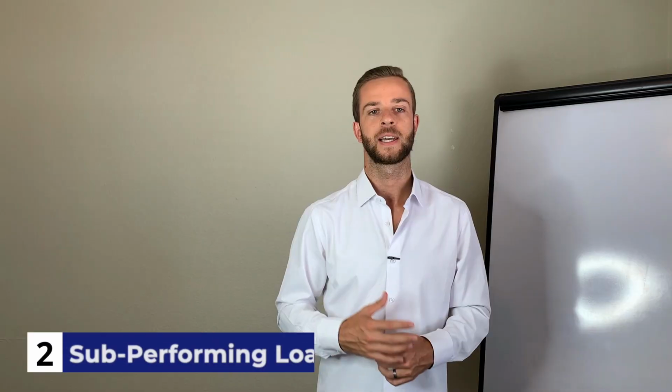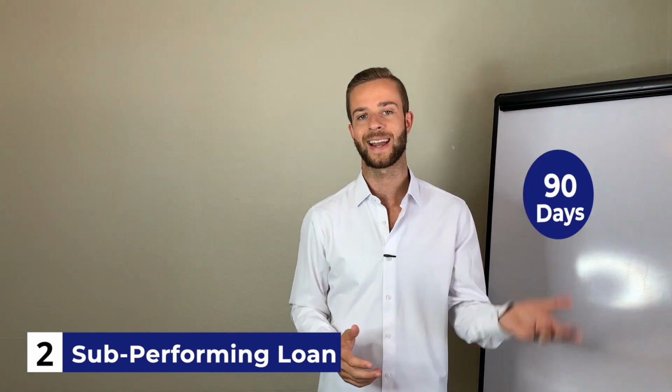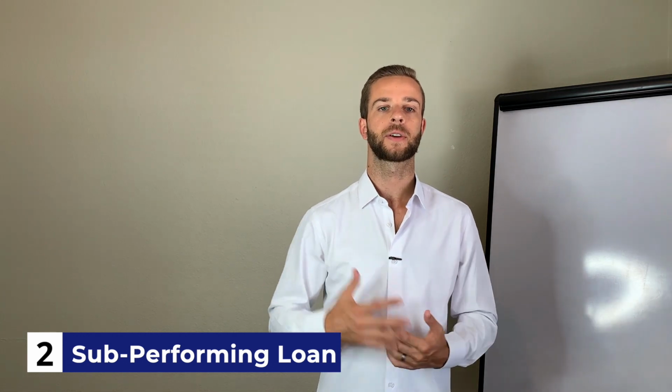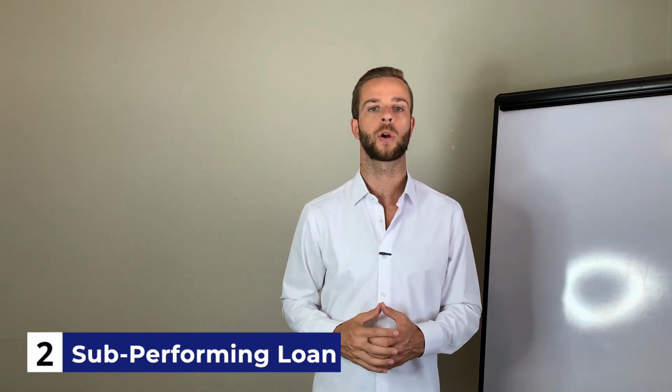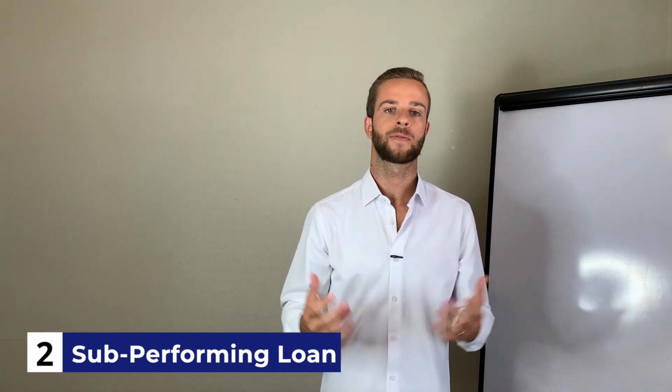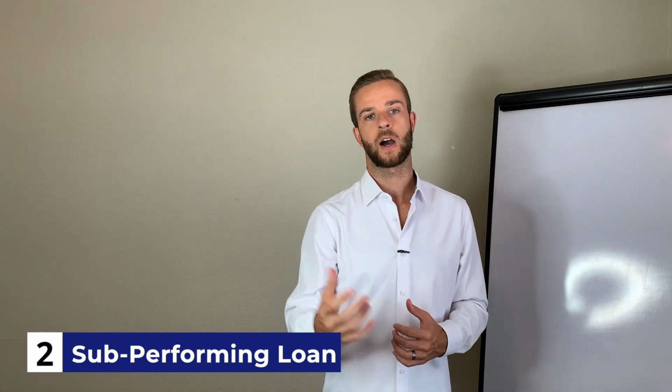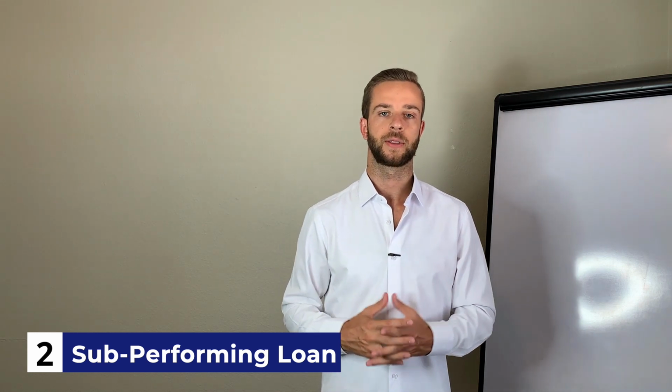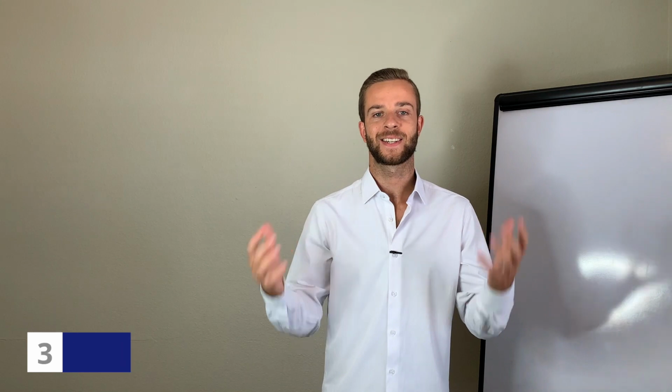The next phase is a sub-performing loan. Sub-performing loans are loans where the payment is delinquent by typically more than 30 days but less than 90 days. During this time, the lender is attempting to communicate with the borrower to get up to date on payments or to resolve the delinquency. In the case of a loan modification, the lender is most likely to offer a solution during this beginning phase.